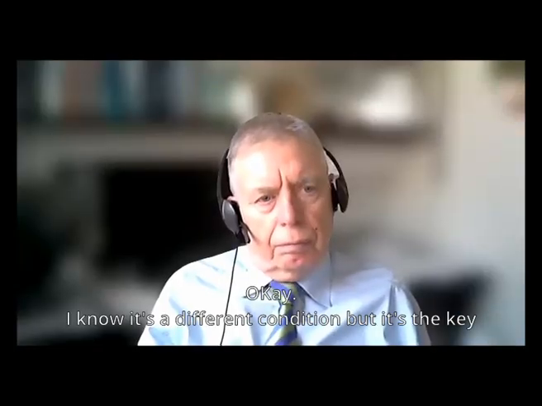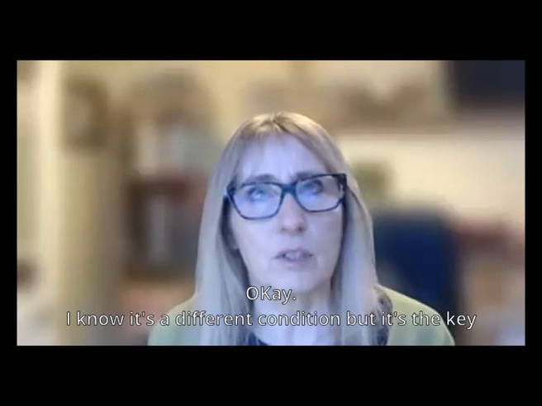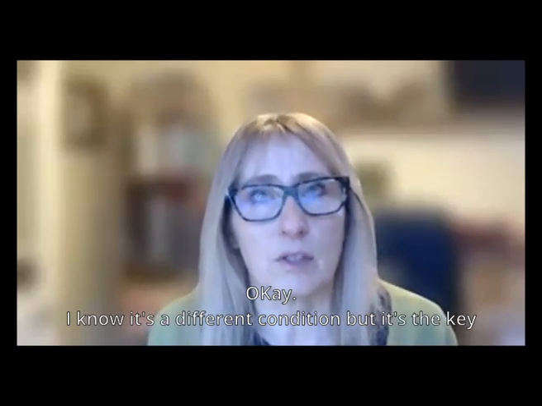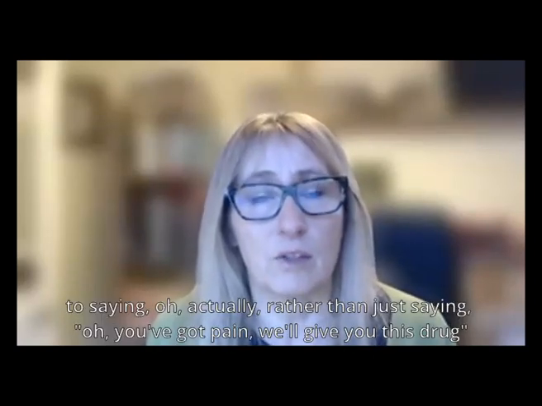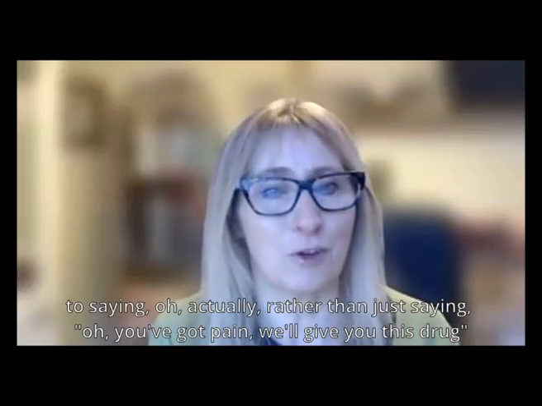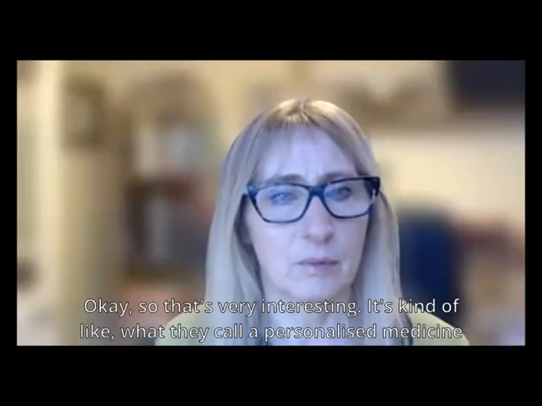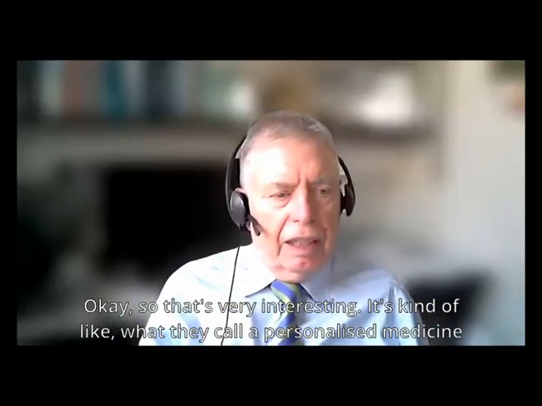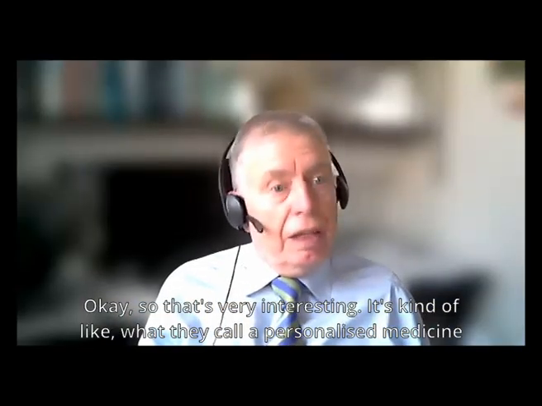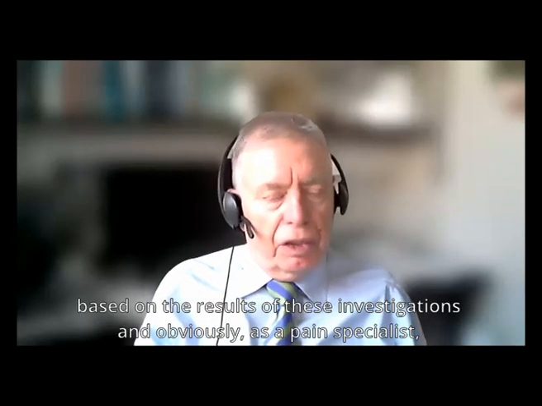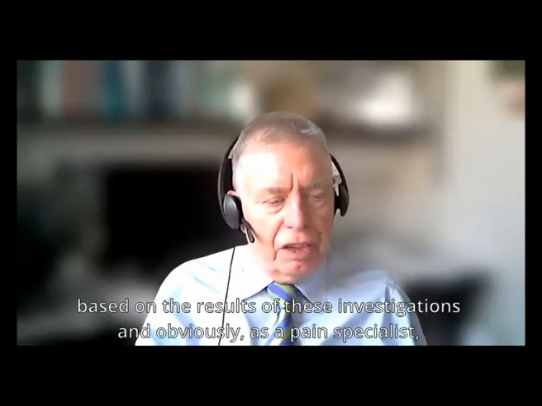So, and that actually is the key, I know it's a different condition, to saying, rather than just saying, oh, you've got pain, we'll give you this drug, is trying to work out what's the mechanism. Okay. So that's very interesting. It's kind of what they call personalized medicine based on the results of these investigations. Absolutely.